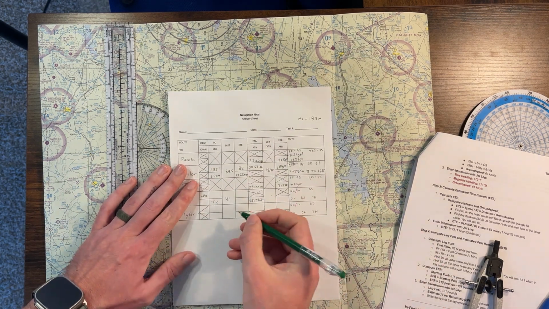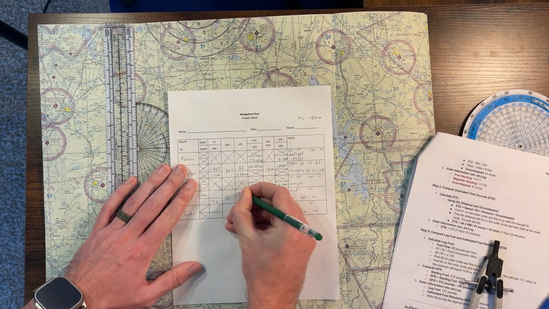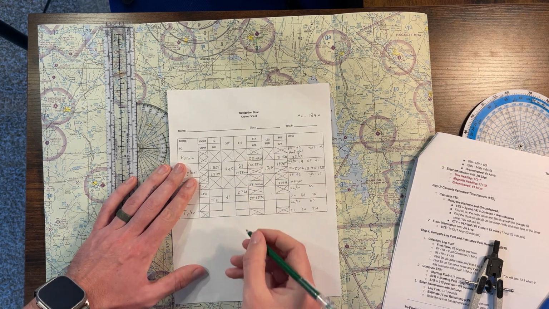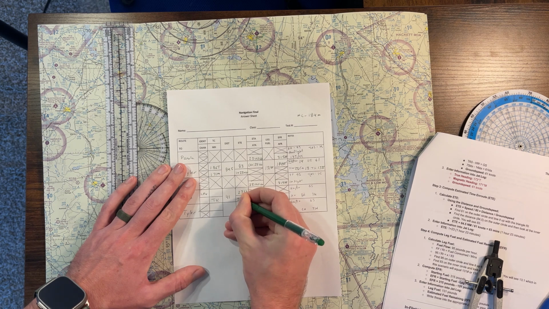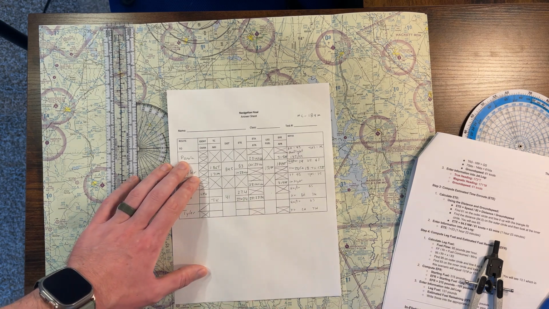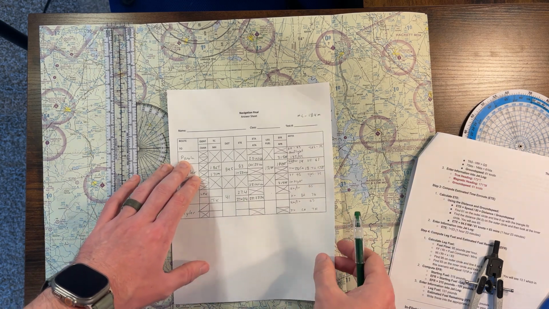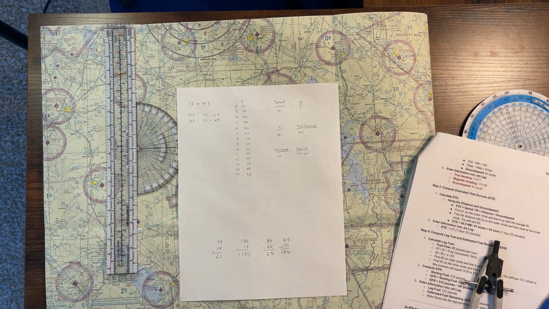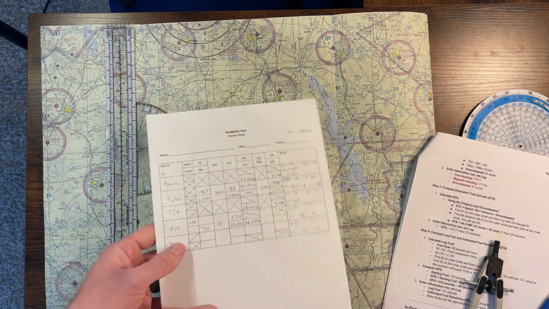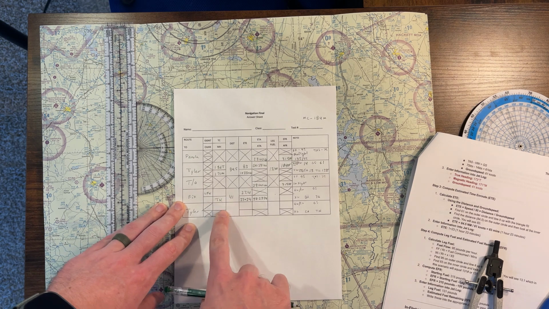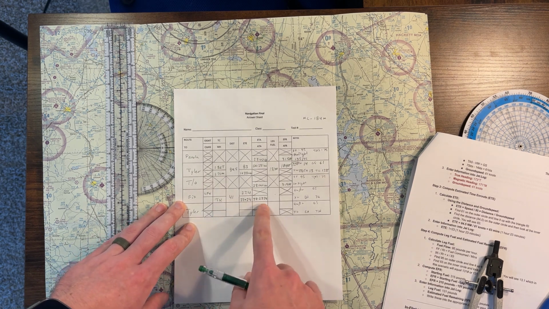So it's going to be 27.4 minutes has elapsed, or 27 minutes plus 24 seconds. All right. So we've got that. So now we've got the distance that we traveled, the time that's elapsed.